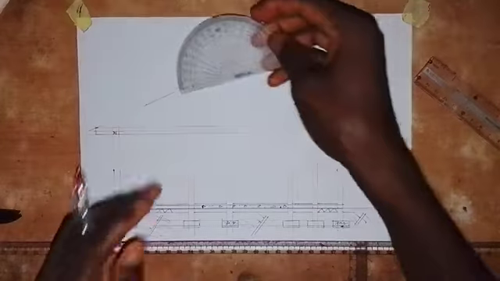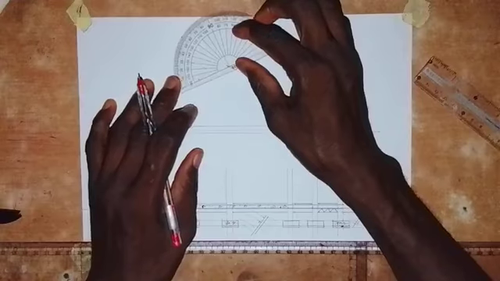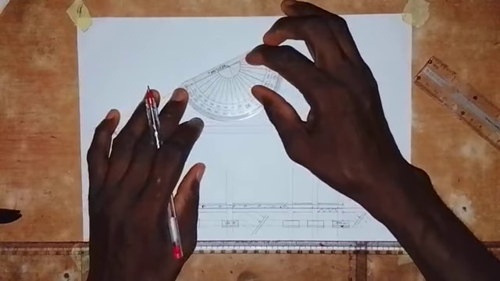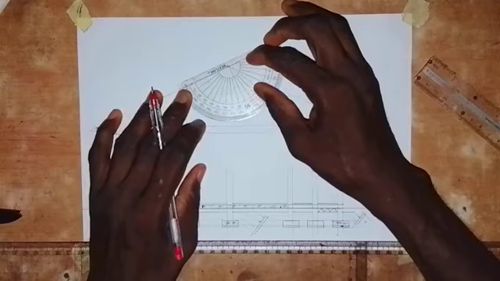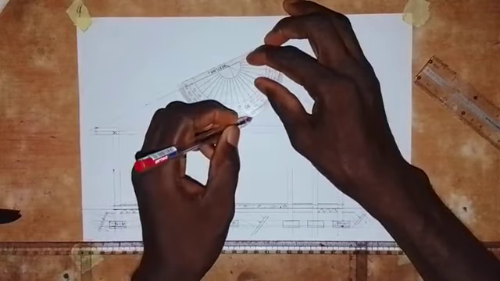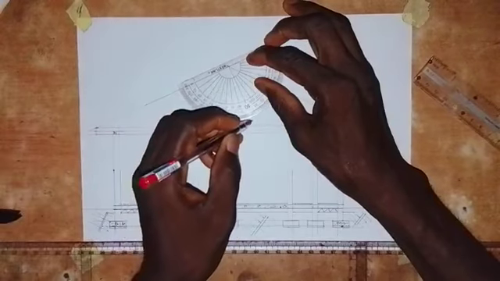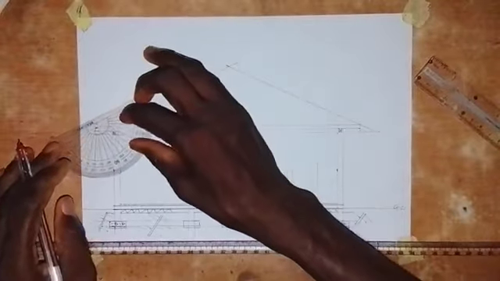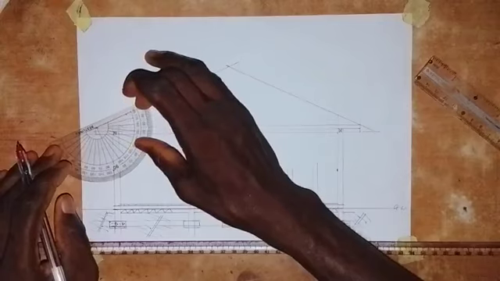So I need to draw something like a right angle here. Maybe I'll just turn it down. I need to draw a line that will be at the right angle to this line. So I'm setting the protractor on this line. I put a dot on 90 for this one, and then I'll come here and do the same thing by setting the protractor like this.